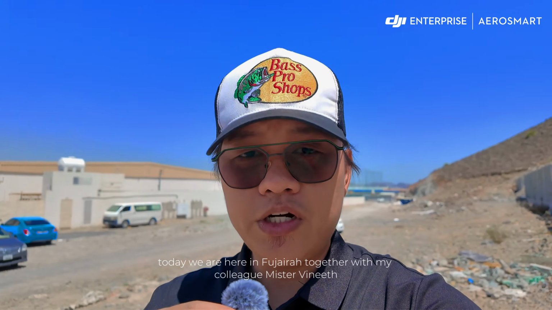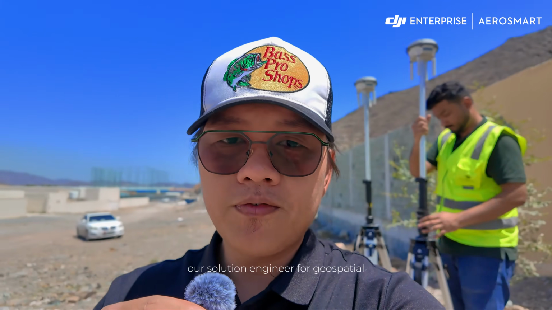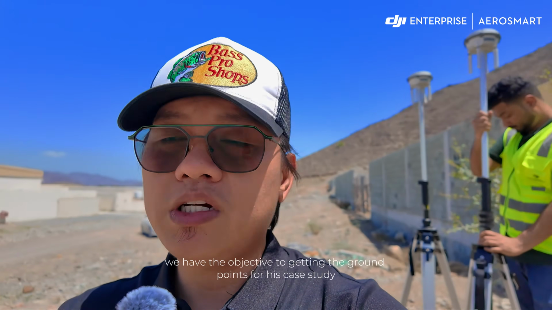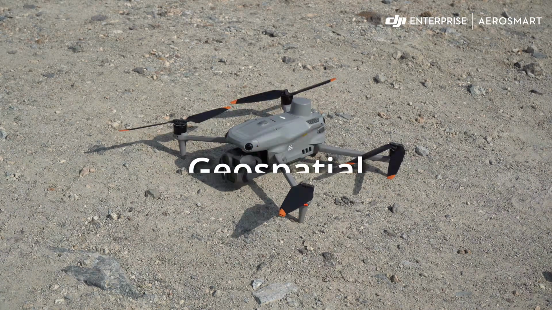Today we are here in Fujairah together with my colleague Mr. Vineeth, our solution engineer for Geospatial, and today we have the objective of getting the ground points for his case study. So let's get into it.